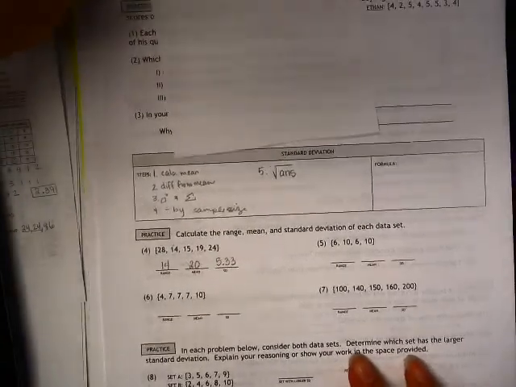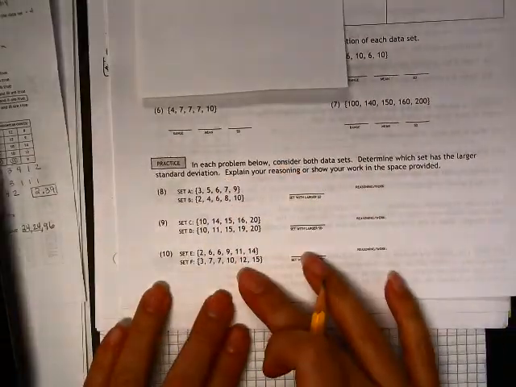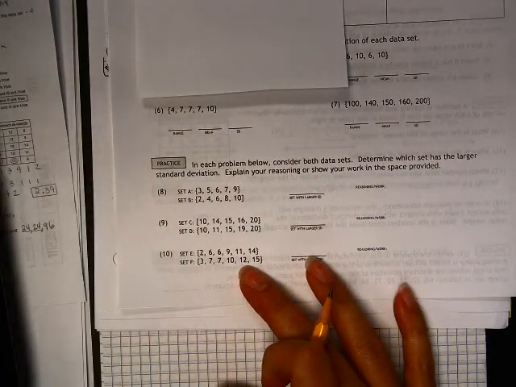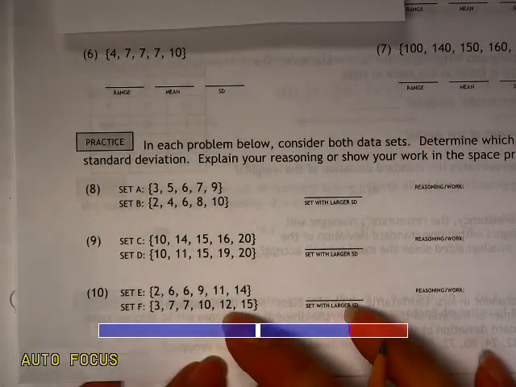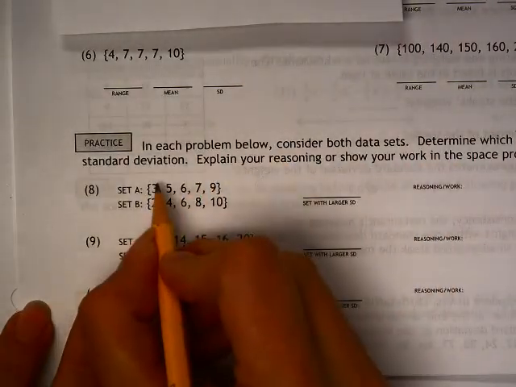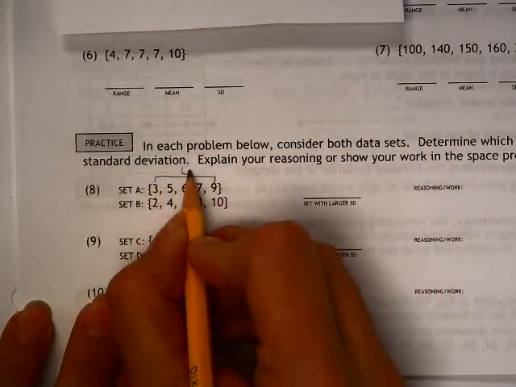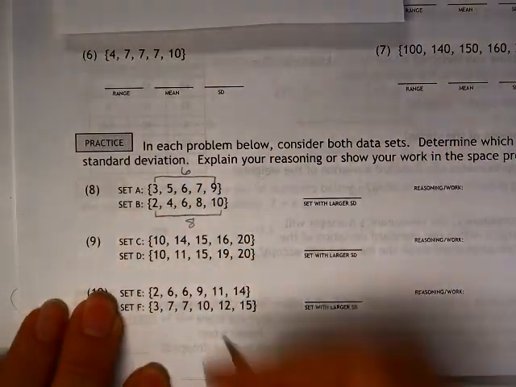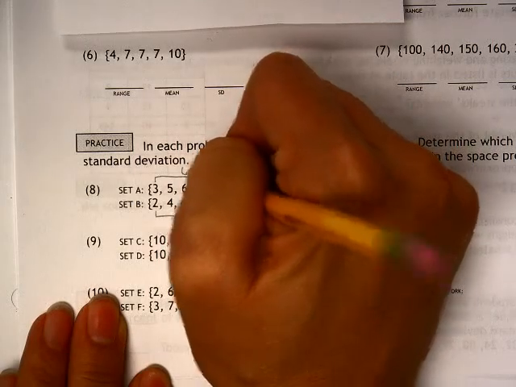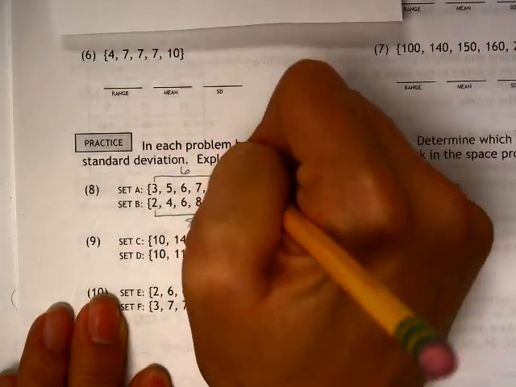Now, some of the rest of these are important to look at, because for these you don't need to actually calculate the standard deviation, you're just trying to figure out which one has a larger standard deviation. Here, if I look at the range of values, we're going 6, whereas here I'm going 8. Both of these have a mean, or x bar, of 6.